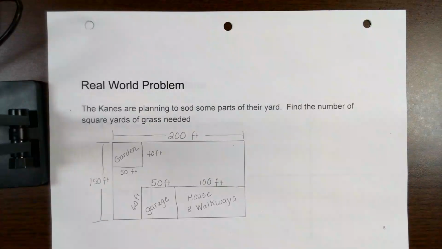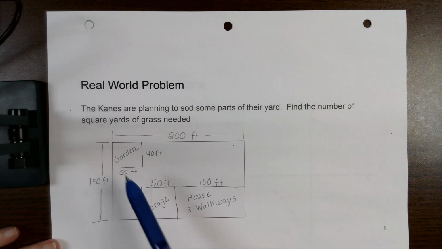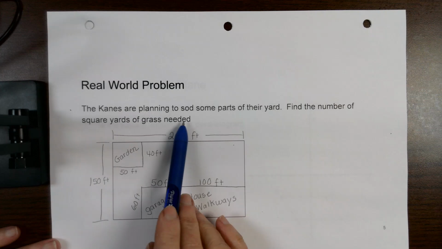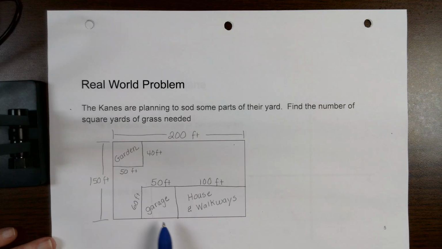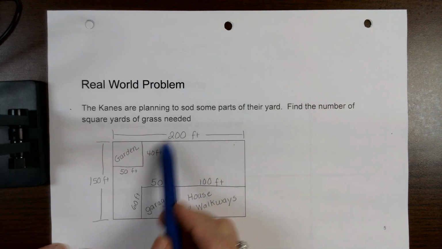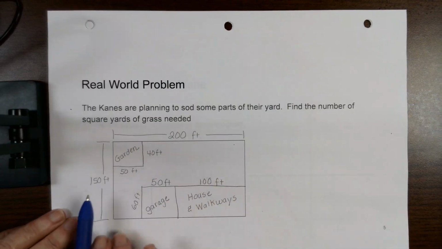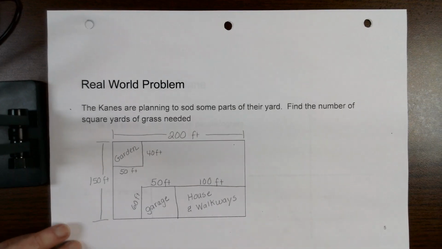Real world problems concerning this. The Canes are planning to sod some of their yards, so I want to find out the square yards of grass needed. Now, obviously I don't want to put grass in the garden, I don't want to put it in the garage, and I don't want to put it in the house or the walkways. So what I'm going to do is find my total area, which would be 200 times 150, and I'll subtract out these individual parts.